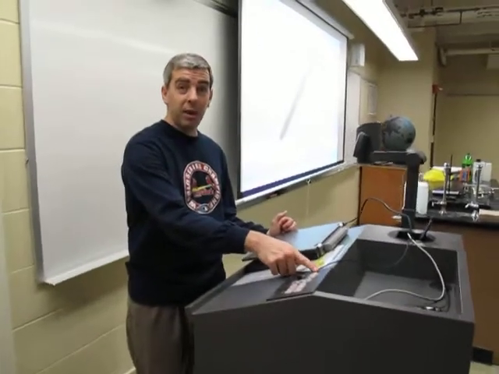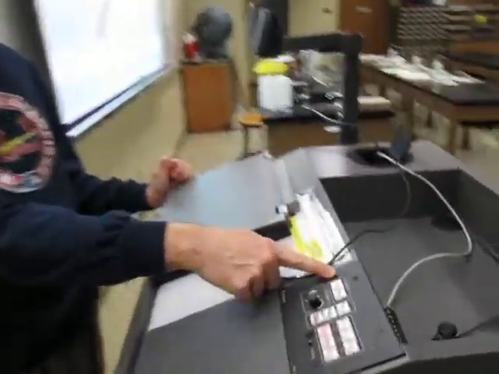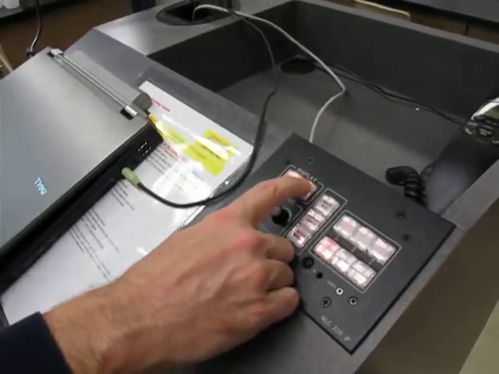And when I'm all finished, I'm going to make sure and go back to my display selection here, and I'm going to press the off button one time, and that's going to power my projector off, and it's going to save the projector bulb for the university.